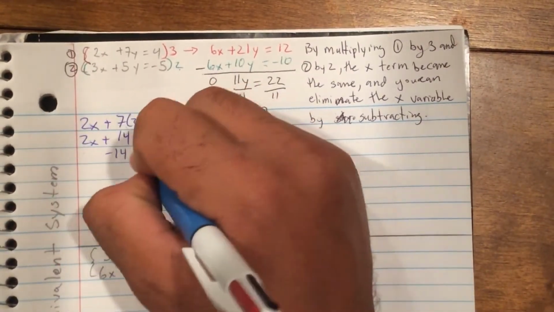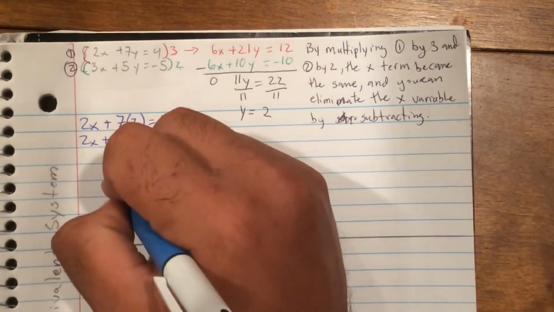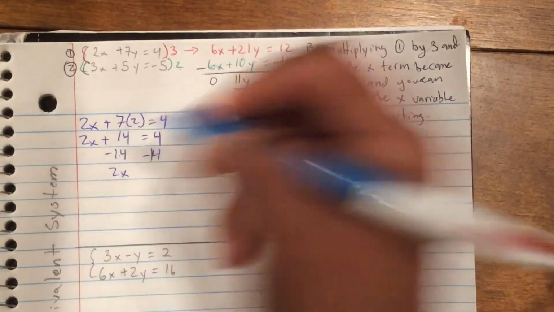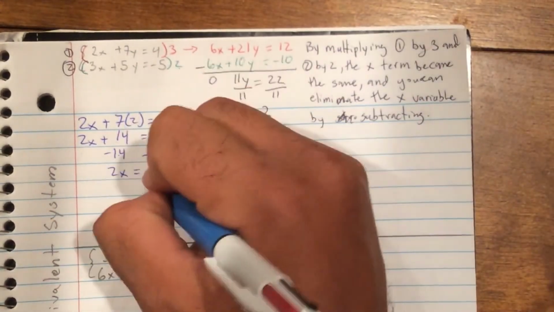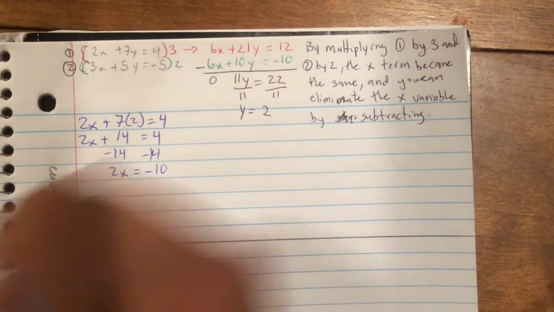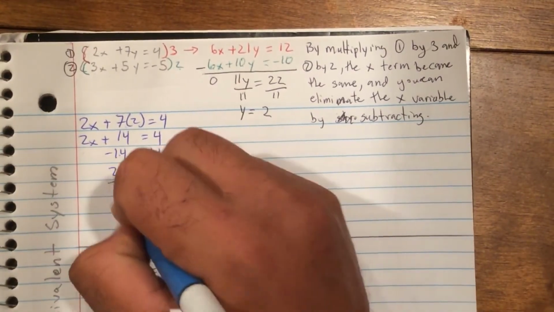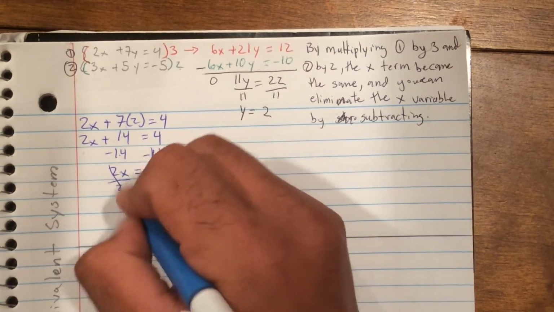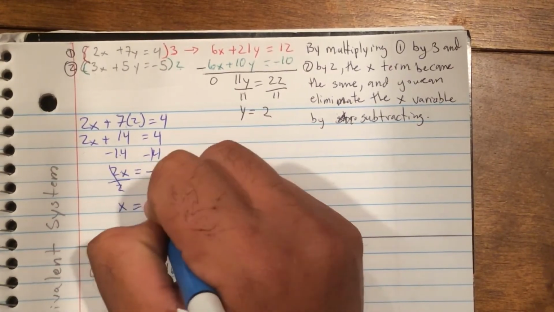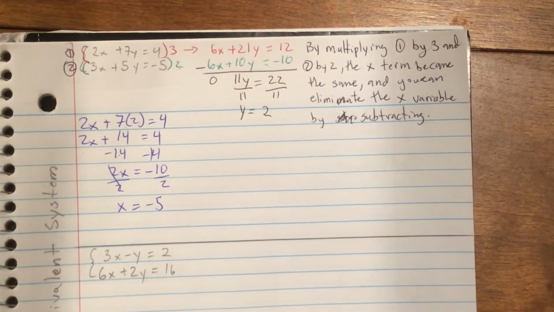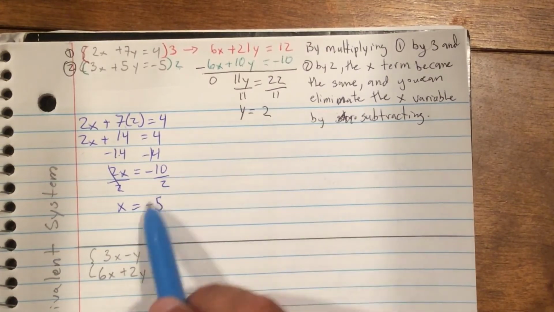Subtract 14 on both sides, and we get 2x equals negative 10. Divided by 2, x is equal to negative 5. And there we have it, we have our y and our x.